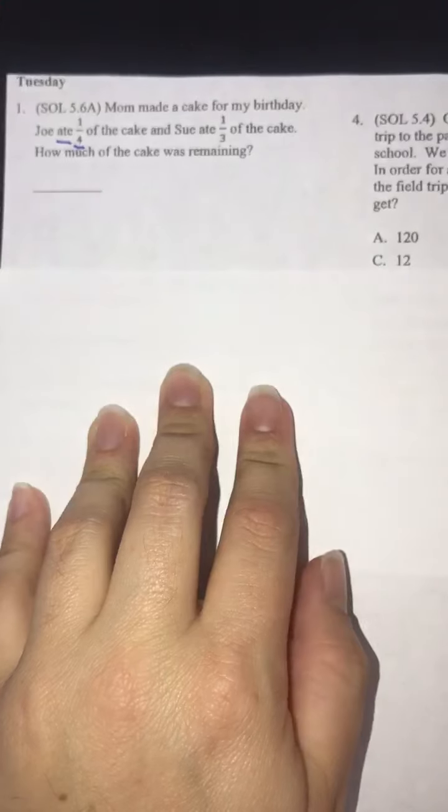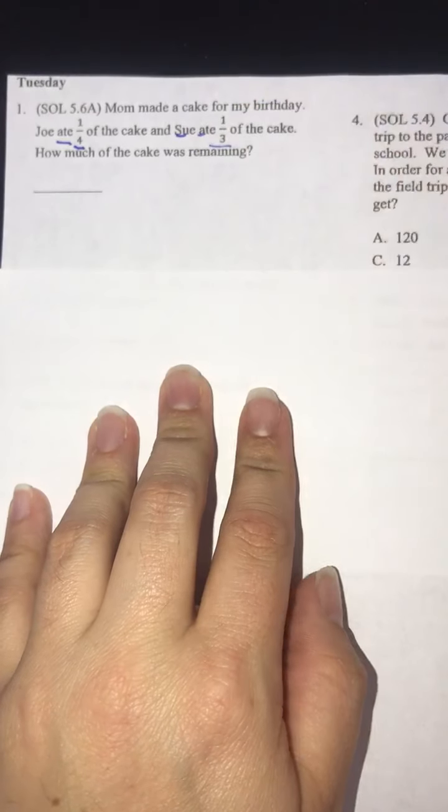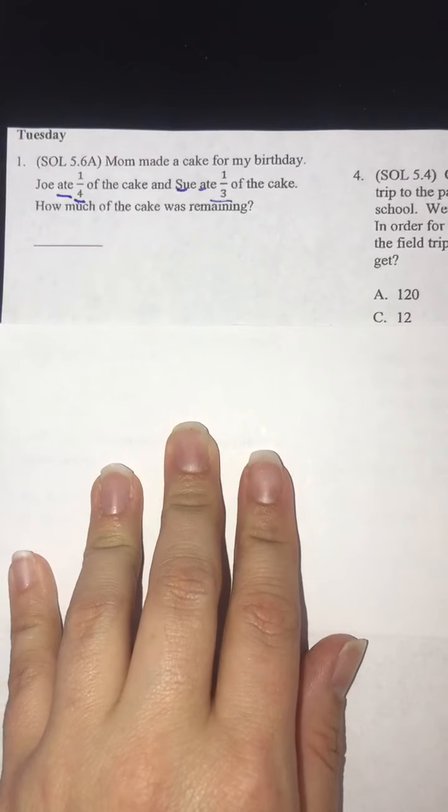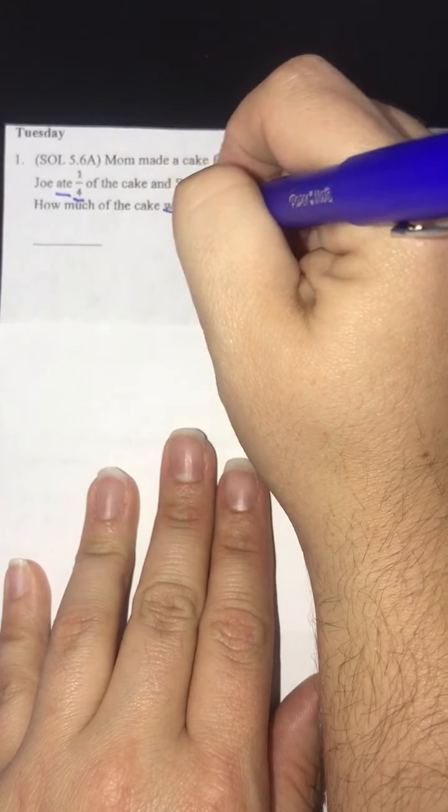We're going to start with number 1 today. Number 1 is our fraction problem. It says Mom made a cake for my birthday. Joe ate 1/4 of the cake and Sue ate 1/3 of the cake. How much of the cake is remaining?